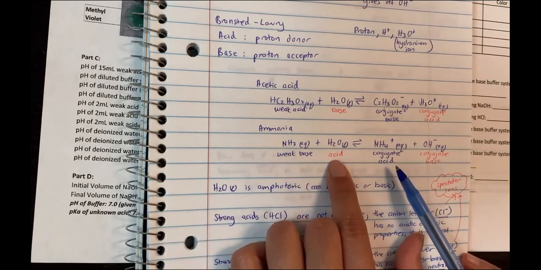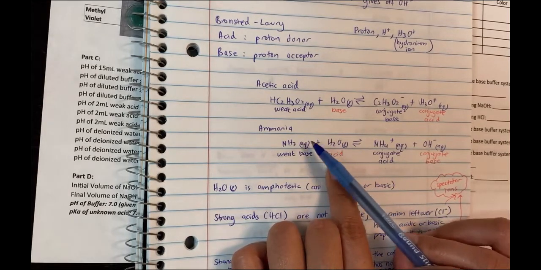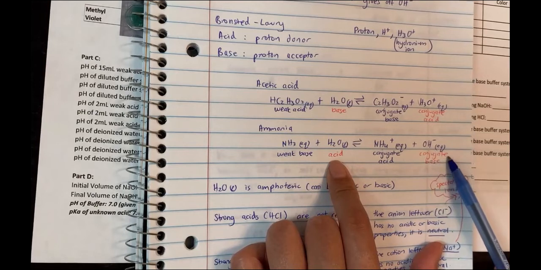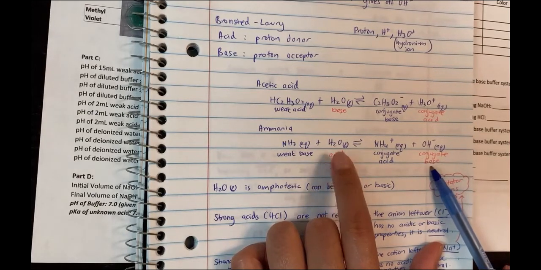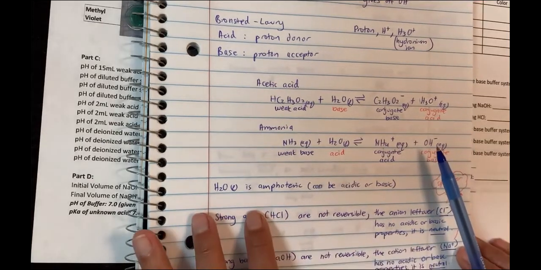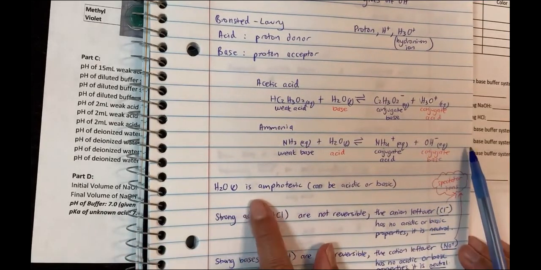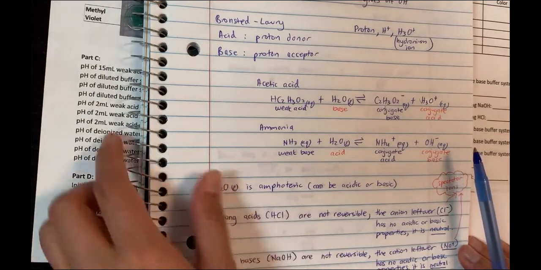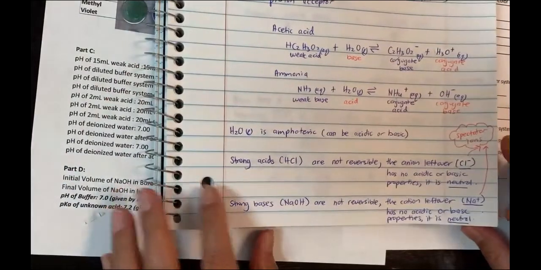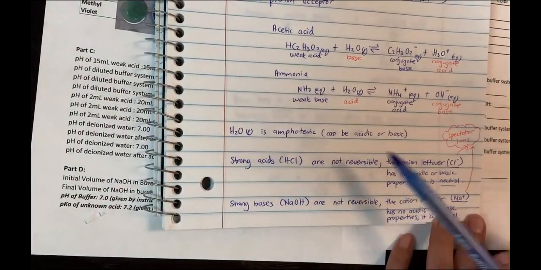Now, water, once it's an acid, loses the proton. One H goes over to ammonia. What's left over is hydroxide. Hydroxide here is called the conjugate base, and this is another conjugate pair. So notice water can be acidic or basic depending on what it's mixed with. So we call this amphoteric. This is a special quality. There are a few other amphoteric compounds, but right now we just need to know about water.